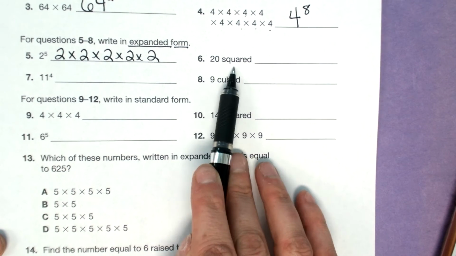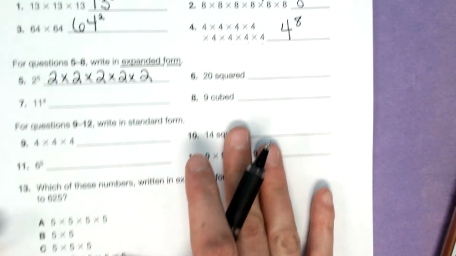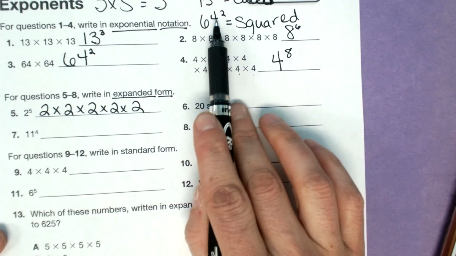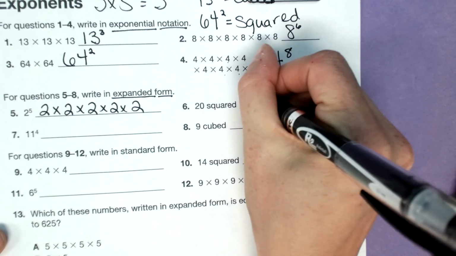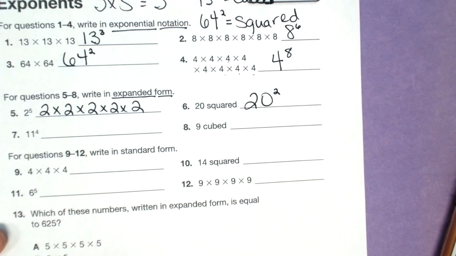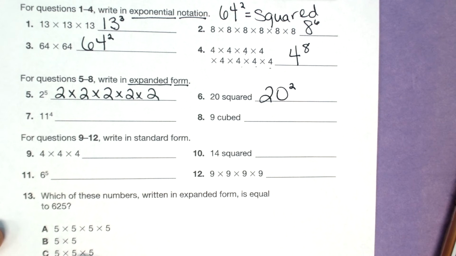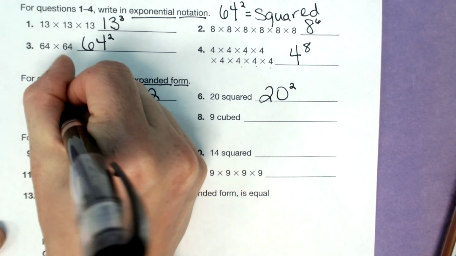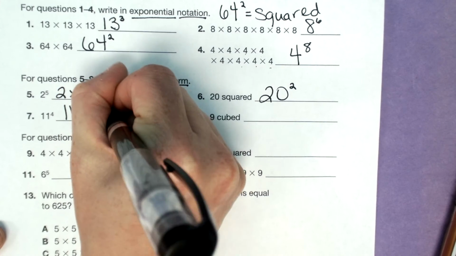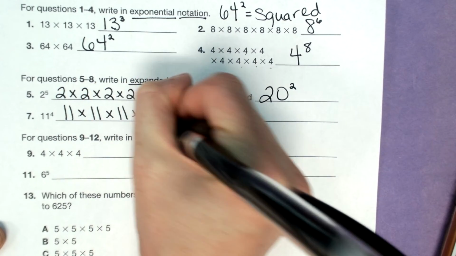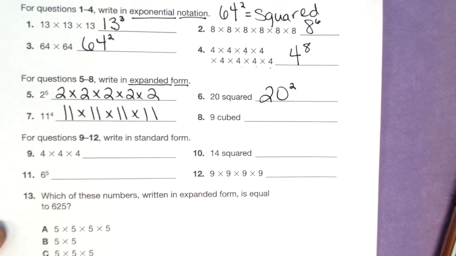The next one says 20 squared. Remember, we learned that up here. If it's squared, it's to the power of 2. So 20 squared or 20 to the power of 2. Number 7, we're going to write 11 four times. 11 to the power of 4.